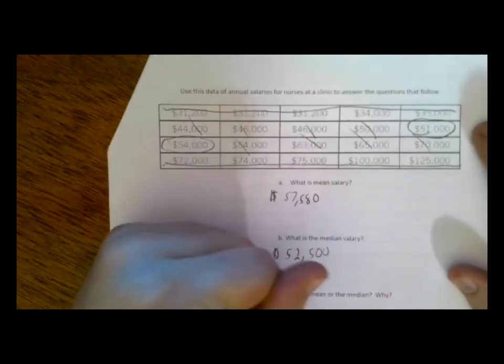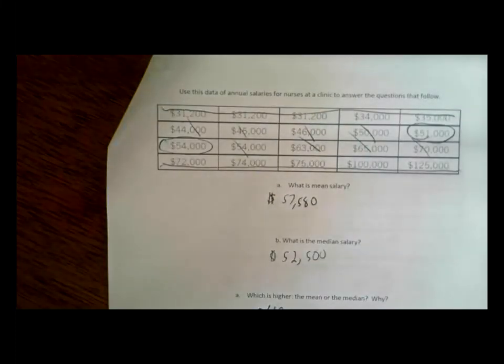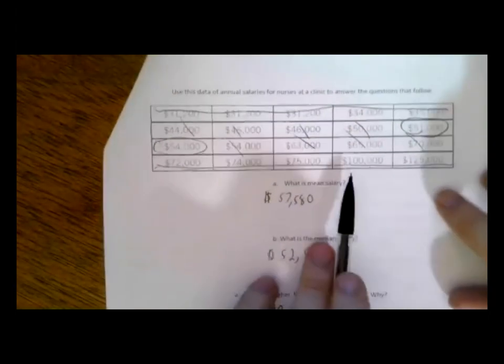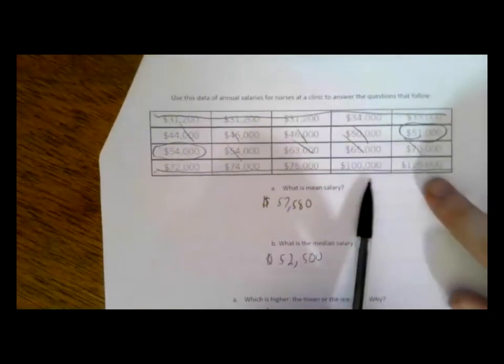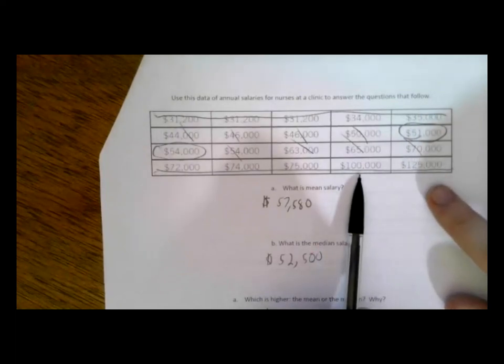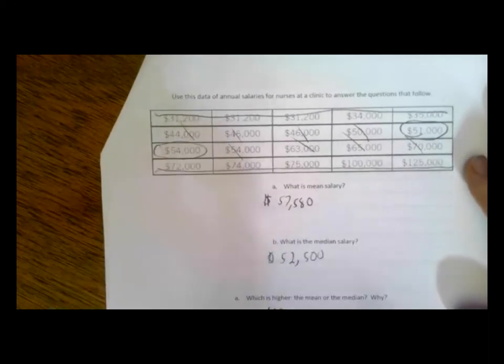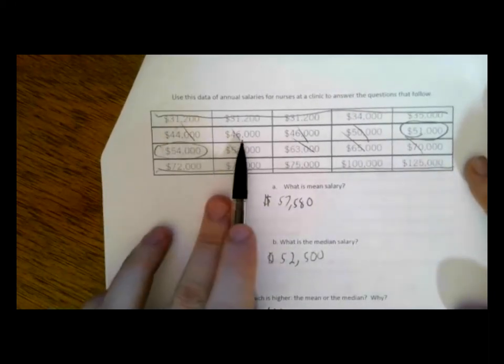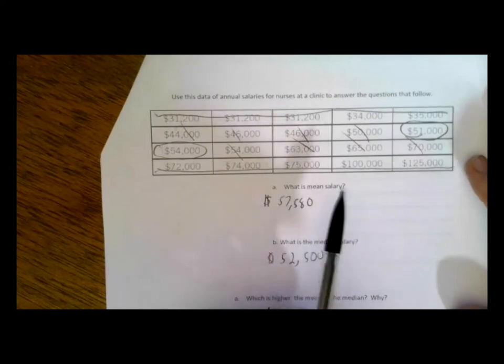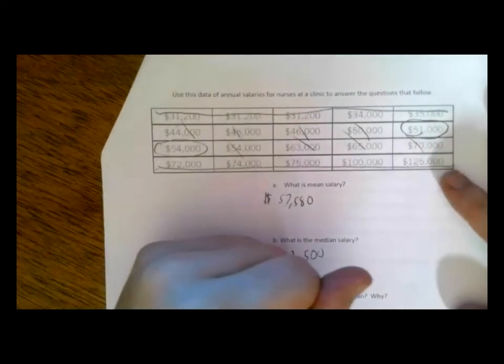Okay, so the question is, which is higher, the mean or the median? Well, the mean's definitely higher, right, by about 5,000. So the mean is higher. And the question is, why is the mean higher? So the mean is higher because we have these outliers. So these 2 numbers at the top that are 6 digits are way higher than the lowest, like the 31,000, and there's a bunch of 31,000s actually. So we have these outliers.